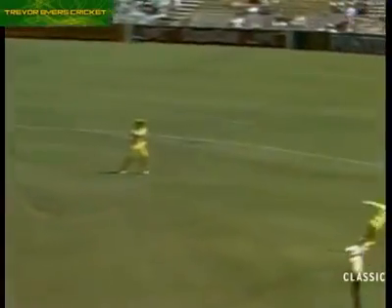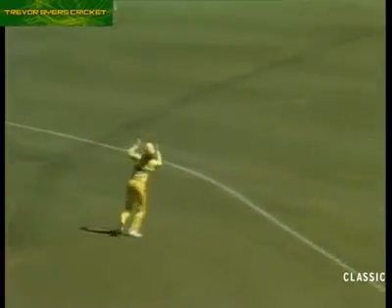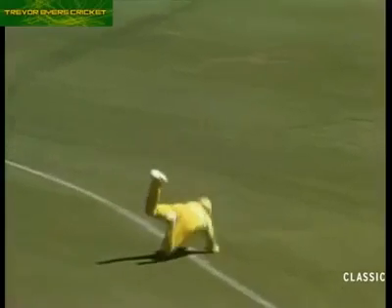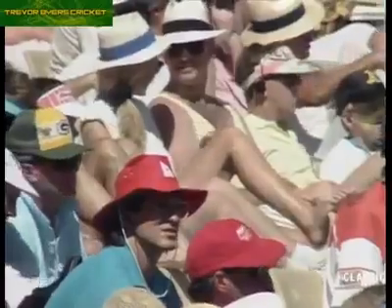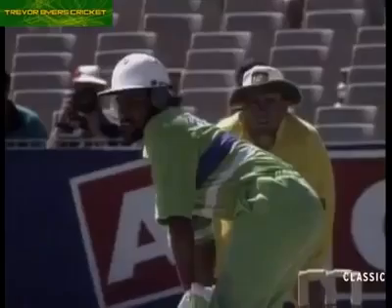Well, Alderman let that one go a little quicker. Didn't bounce too much. Held up on the pitch. And Dean Jones, perhaps a lesser man, wouldn't have got near that. A very athletic cricketer, Dean Jones.